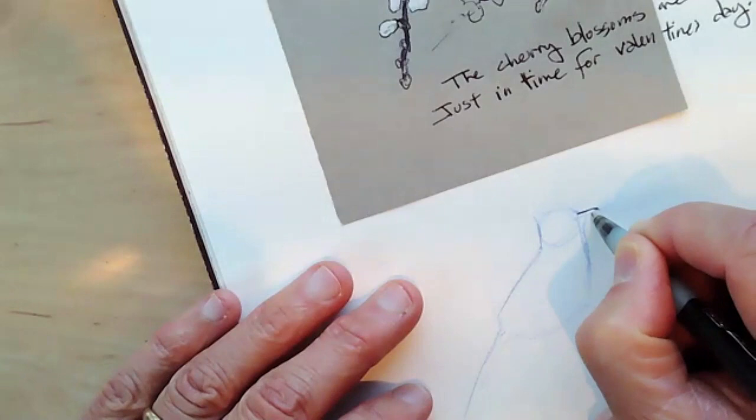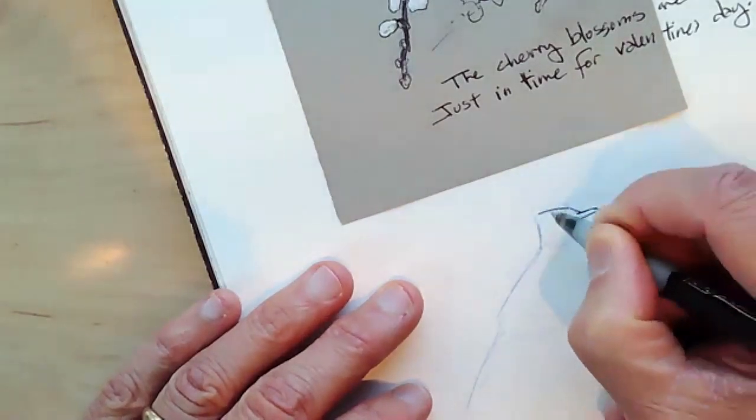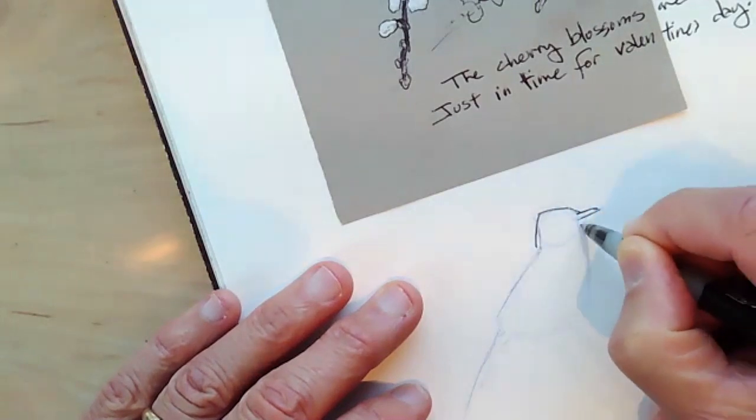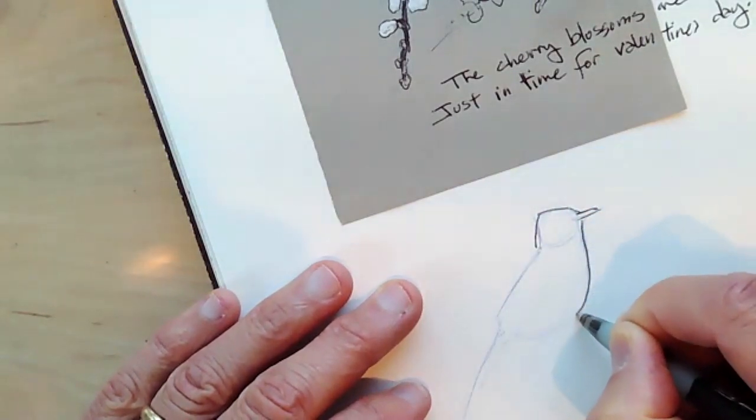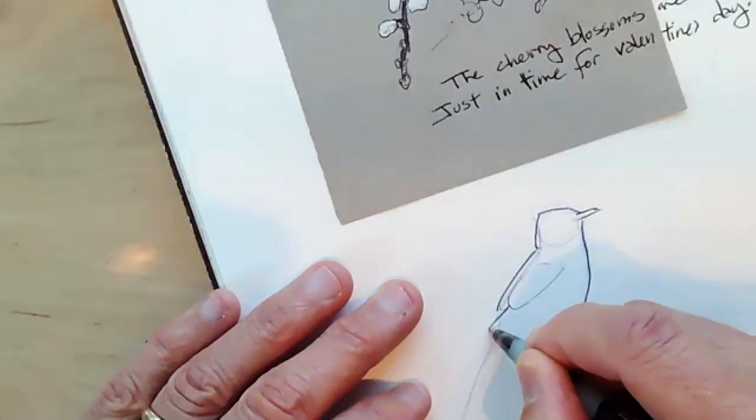This is where I go off on tangents. I hope you all don't mind. All right, so here's a little bird.